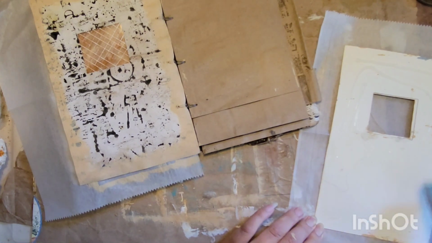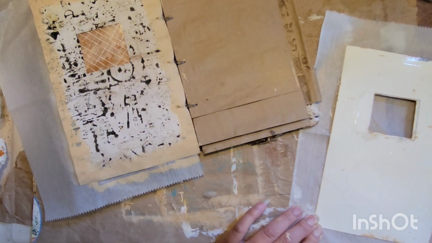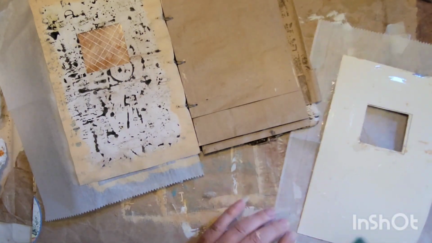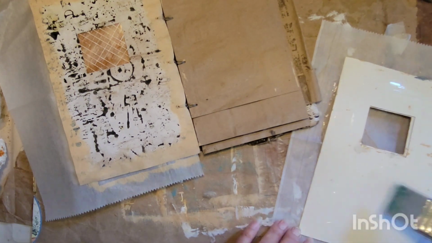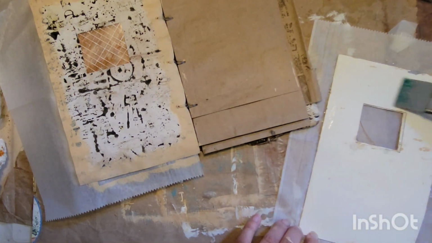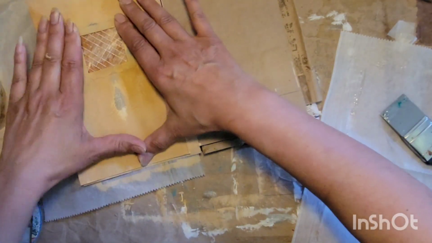I'm using that glue I got at the thrift store. It's a Fabric Fusion, and it's from Aleene's. And I really like it because it spreads real easily. And so far I've had no problems with stuff gluing down and staying down. So far.